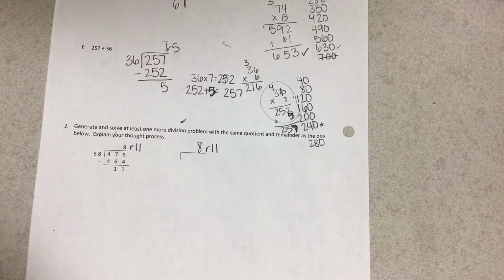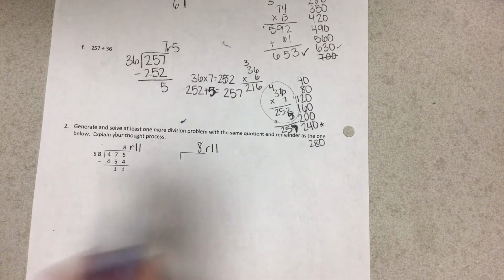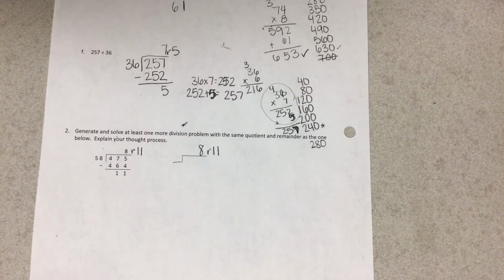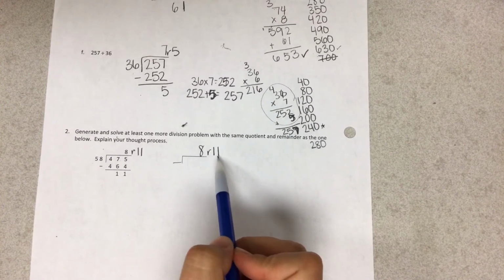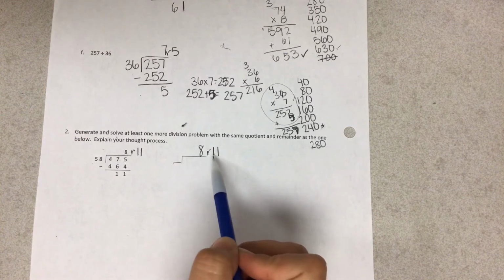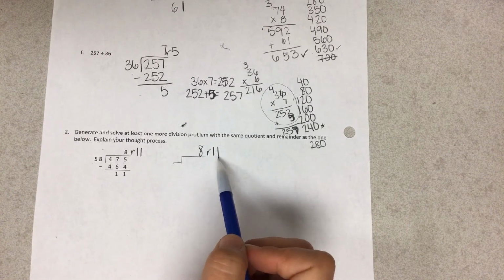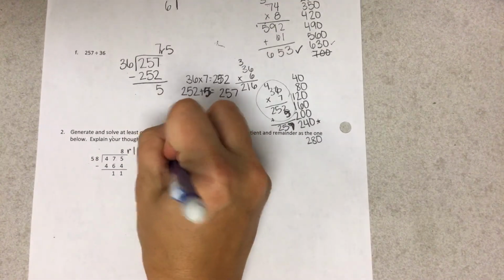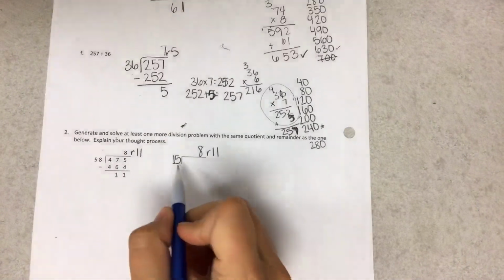Remember, the one thing we have to remember is that the divisor, guys, actually has to be greater than this number. So it would have to be 12, 13, 14, 15, 16. Let's do 15.